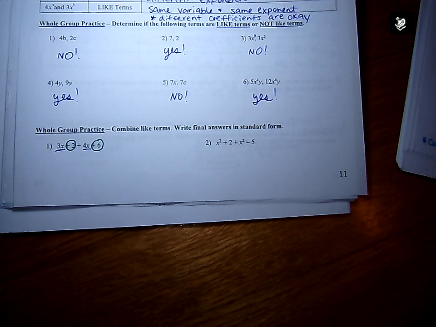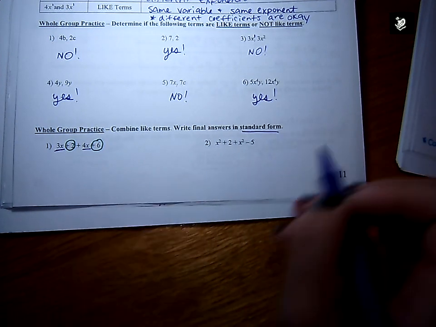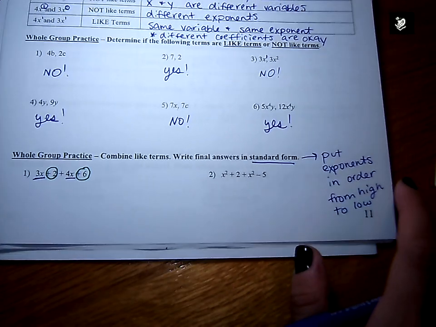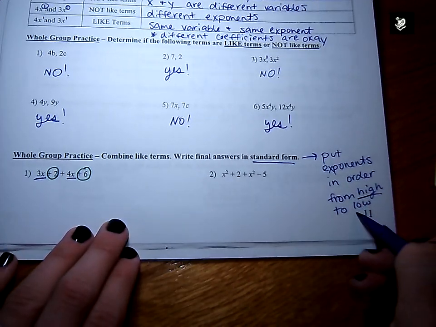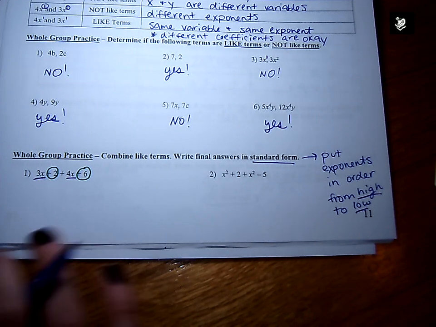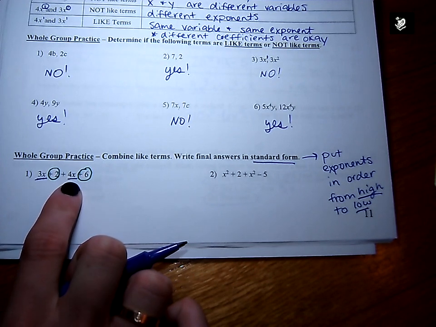So what I have to do is combine like terms and write my final answers in standard form. So let me think, what does standard form mean? Well, standard form means I have to put the exponents in order from highest to lowest. So I'm going to start with anything that has an x next to it. So I'm going to start with the 3x and the 4x.